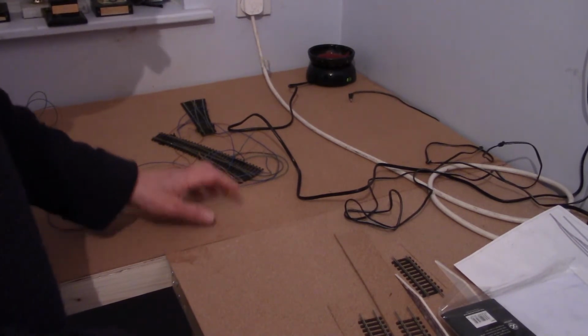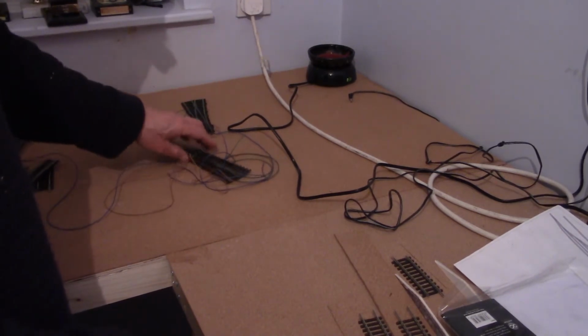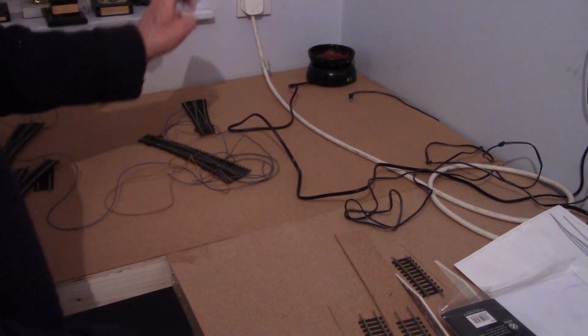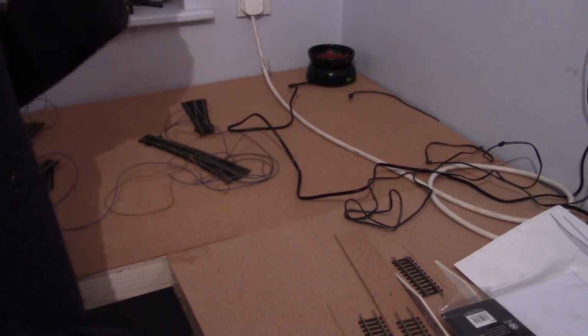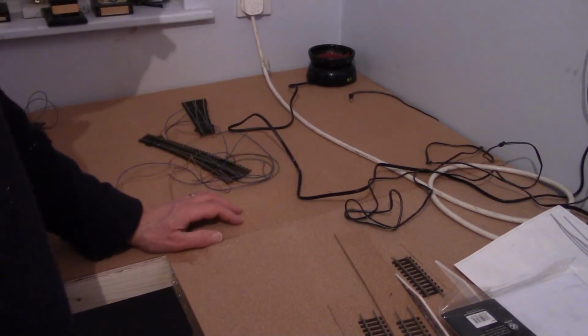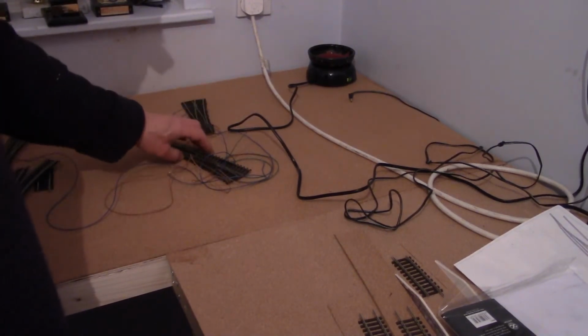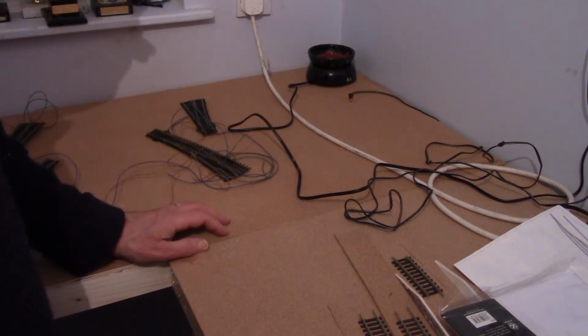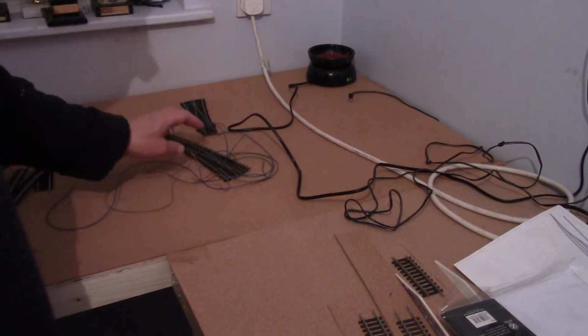So that's all done. What I now intend to do is to check where I need all the points to go, mark those out, and then I can start drilling the holes and fitting the point motors, which is not a job that I particularly enjoy, underneath the baseboards, trying to fit the point motors and getting them working correctly. But that's what I plan to do now.